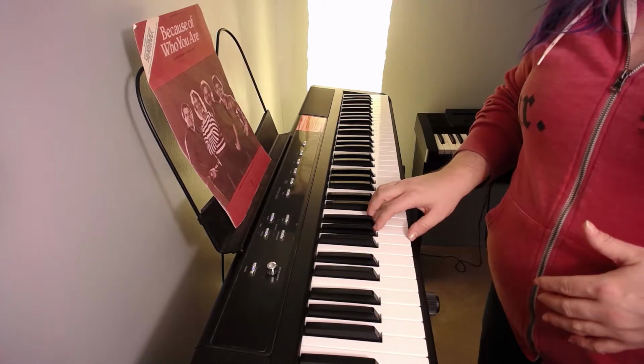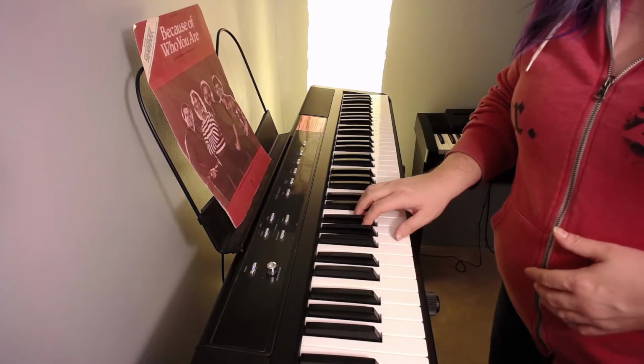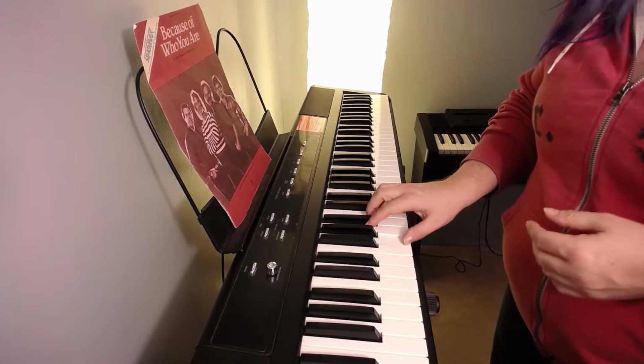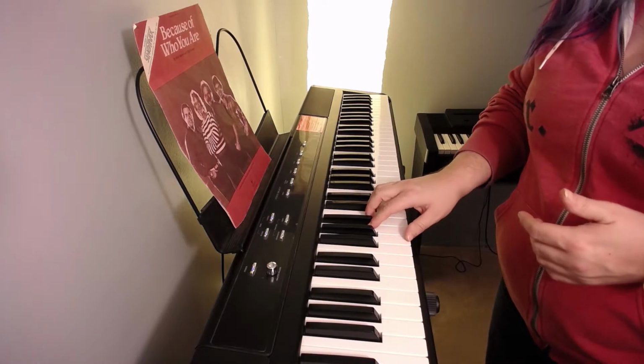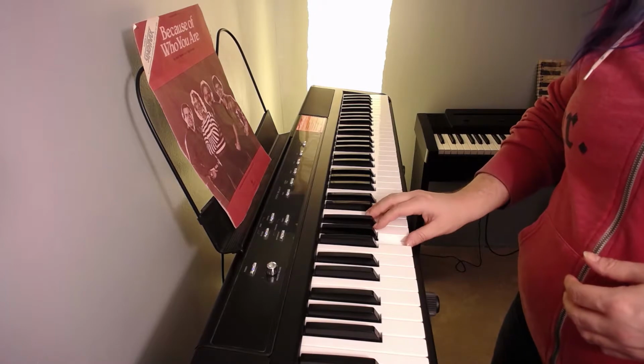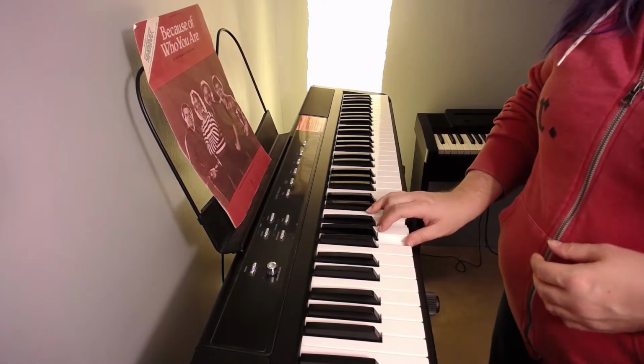So the I chord, I is the Roman numeral for 1, actually starts with the bottom note, or the root, of that chord being that first tone. And the I chord is made up of the first, the third, and the fifth tones of the scale.